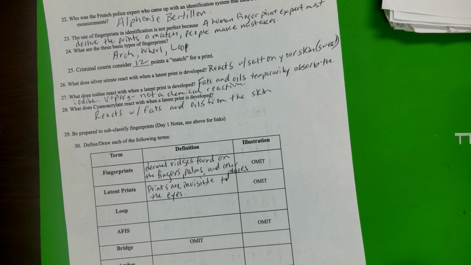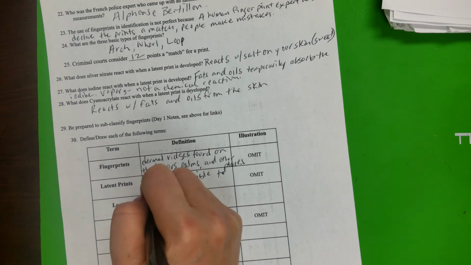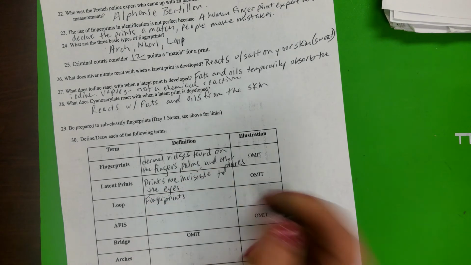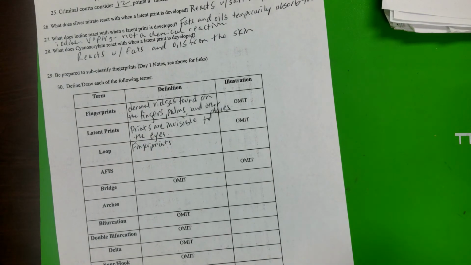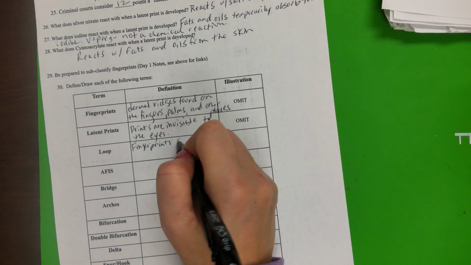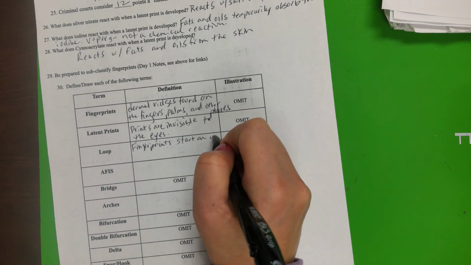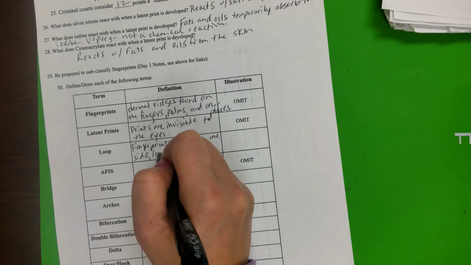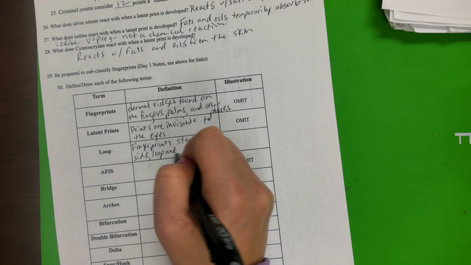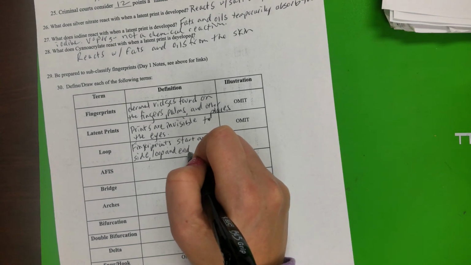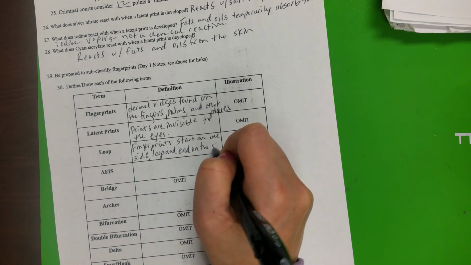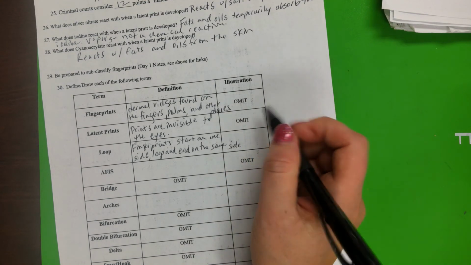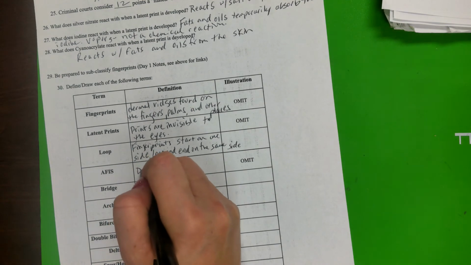Look, fingerprints are on one side, and then they loop and exit on the same side. AFIS is a database for fingerprints.